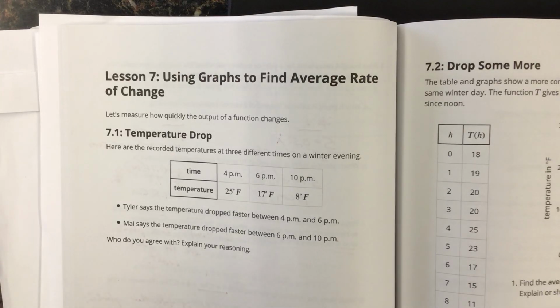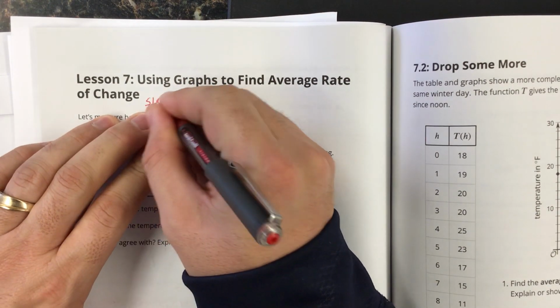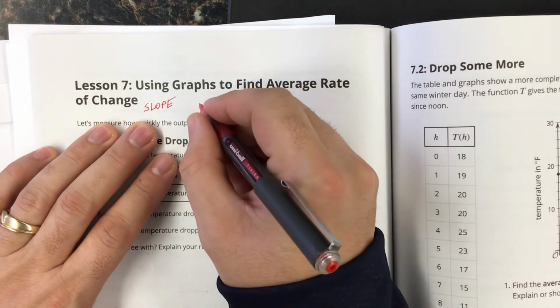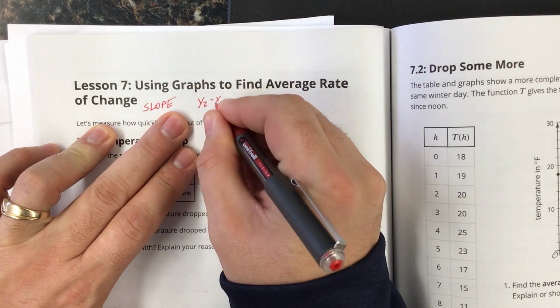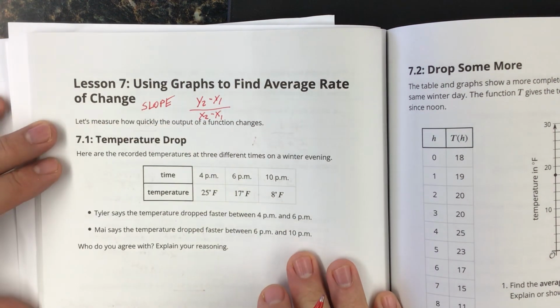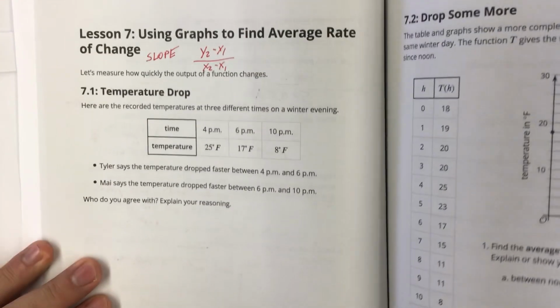All right, guys, lesson 7, using graphs to find average rate of change. One thing I want you to jot down, rate of change is going to be the slope of these graphs. And remember, to get slope, you subtract the y-coordinates and the x-coordinates. That will be helpful for us here today. So who do you agree with?